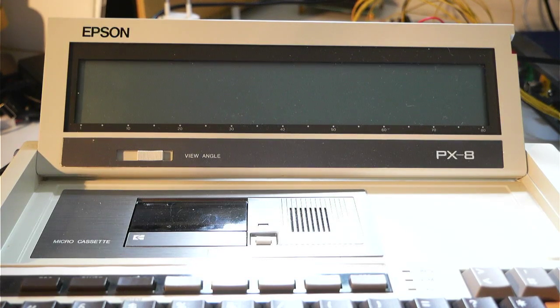All right, so here's my PX8, which is connected to the PicoX8, which emulates a RAM disk and a modem. So here's a little demo of what we can do right now.